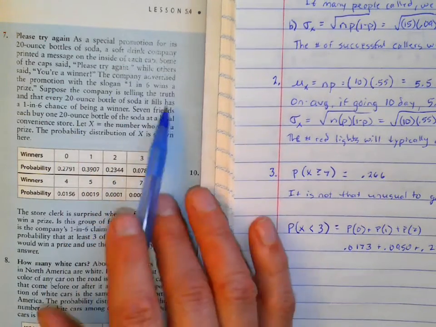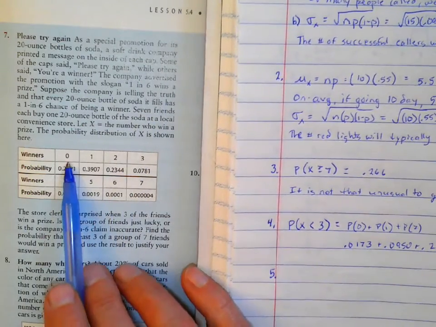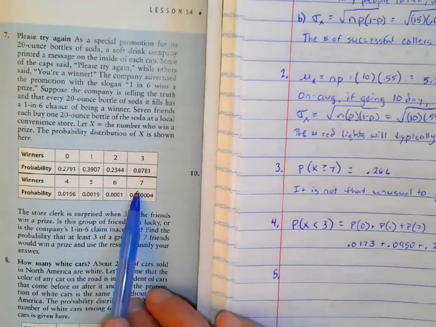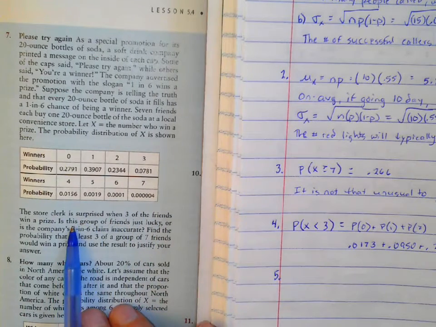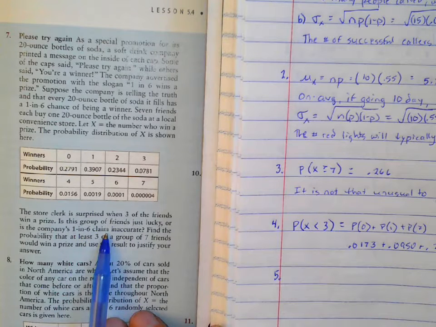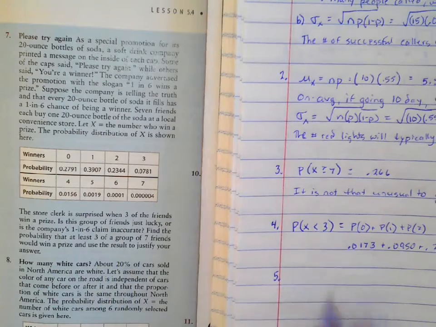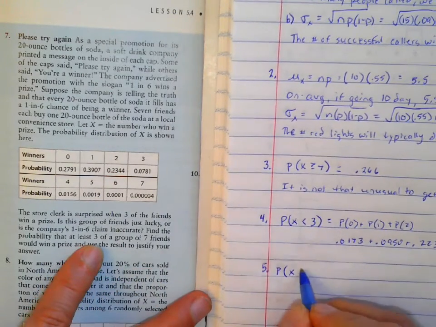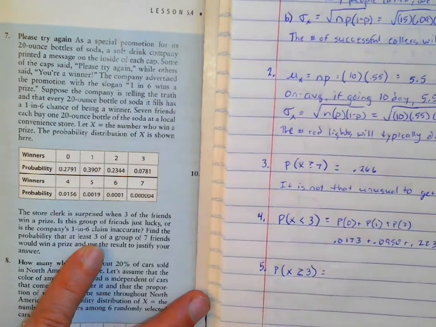Okay, so our number of trials, we have 7 people that are doing the trial, right? So we could have 0 winners all the way up through all 7 people winning. And here's that probability distribution. The store clerk is surprised when 3 of the friends win a prize. Are they just lucky, or is the company's 1 in 6 claim inaccurate? Find the probability at least 3 of the 7 friends win. So we're going to find the probability that X is at least 3, so 3 or more.